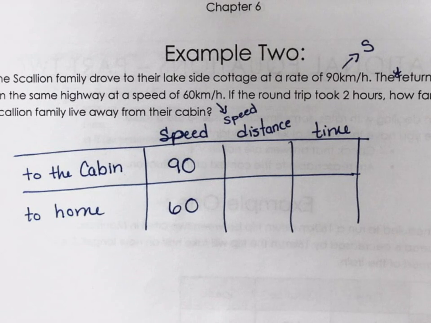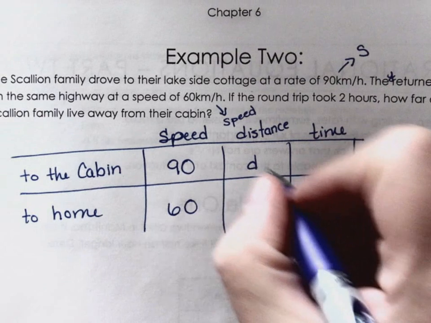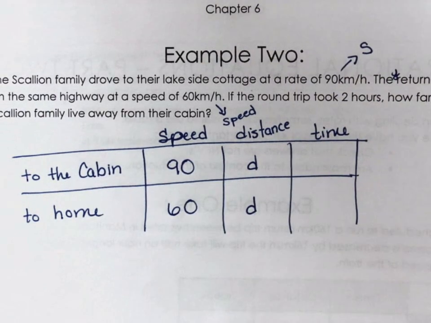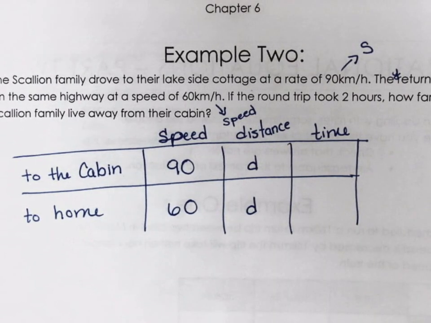What did we say about distance, Vishwa? Same. It's the same, right? It's the same distance away. Do I know what that distance is? Not yet. So I don't know what that is. Time. Do I know how much time it took to drive each leg? But what do I know in total?